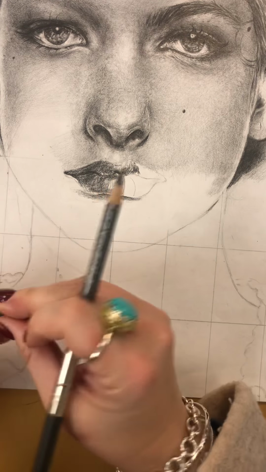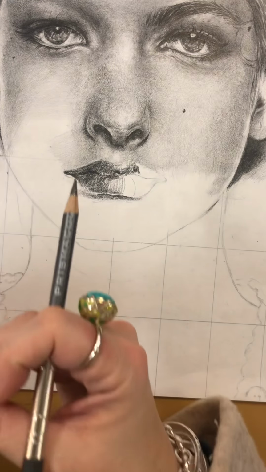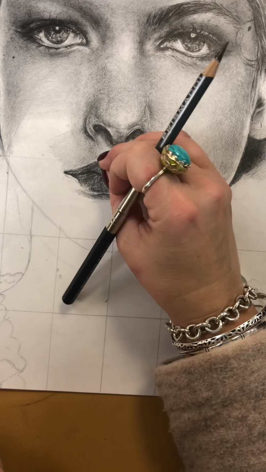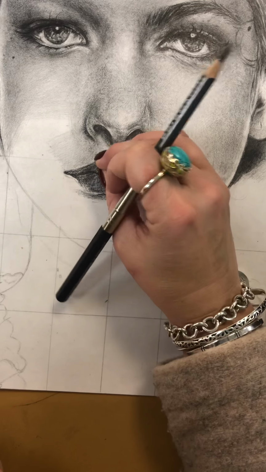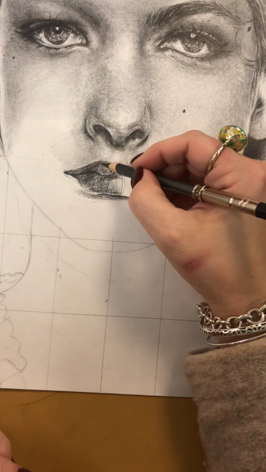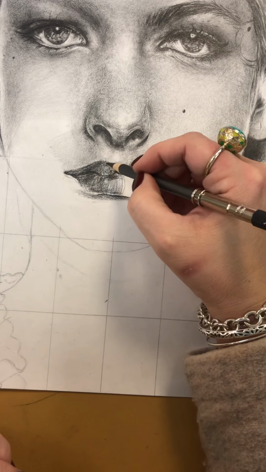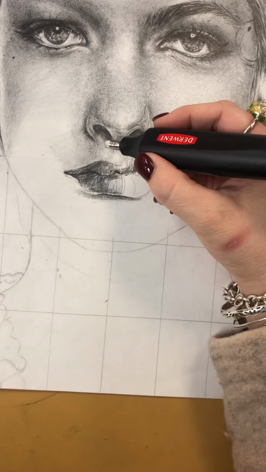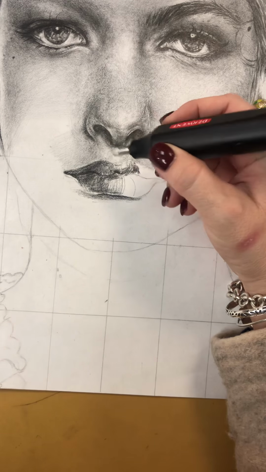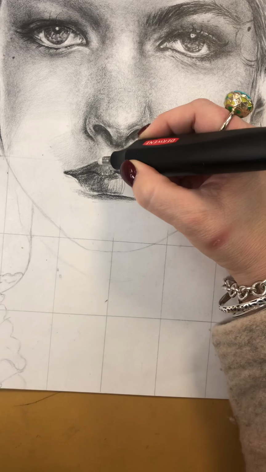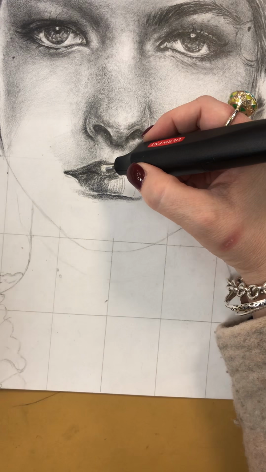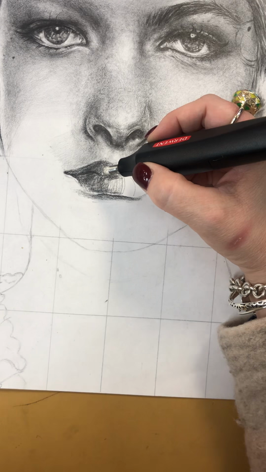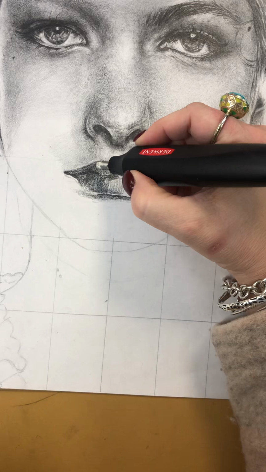I can take my kneaded eraser. It's probably my best tool for making really subtle changes in value, little changes that are harder to achieve with just a pencil. And I can use the electric eraser also. The electric eraser, especially for the top lip, is going to create too much contrast right off the bat. So I'm going to have to do a combination of adding value, subtracting value off, and then knocking down the really light values.